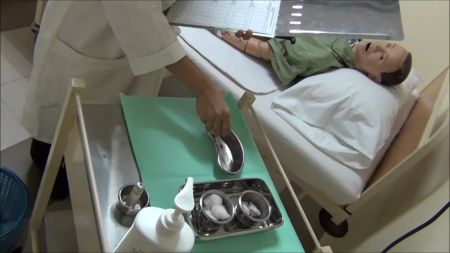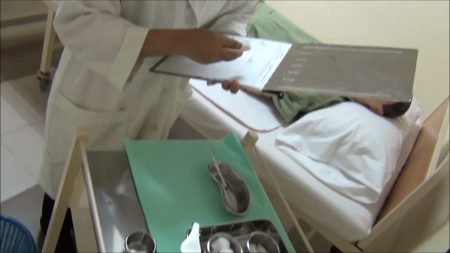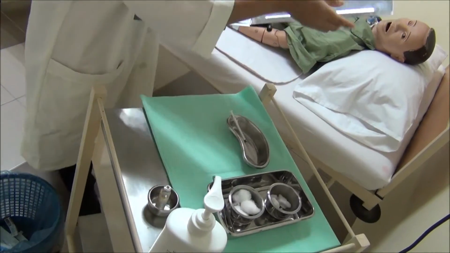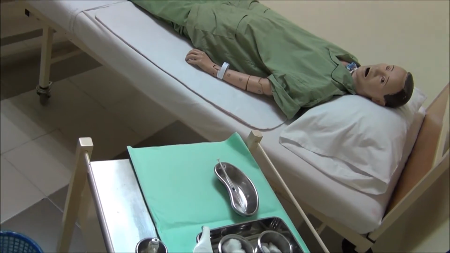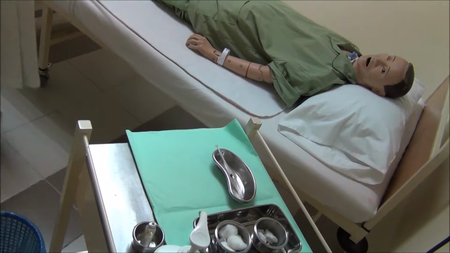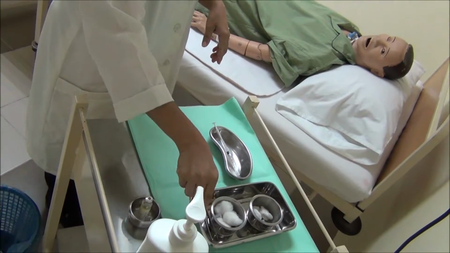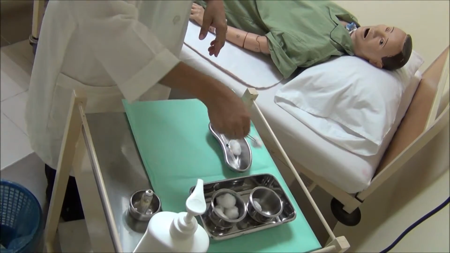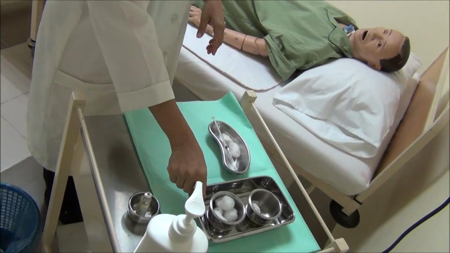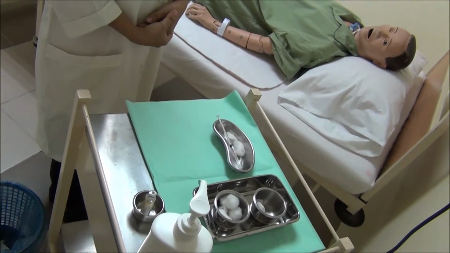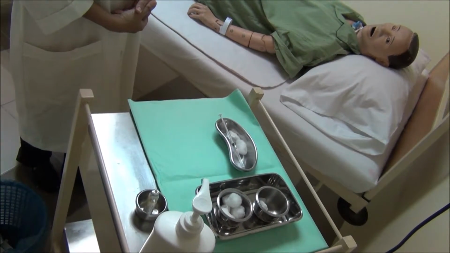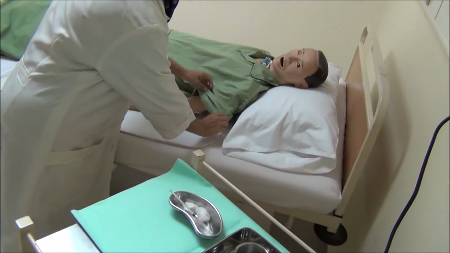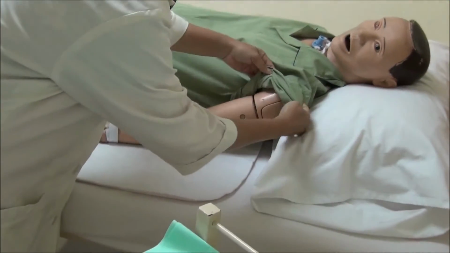Ensure there's privacy to maintain patient's dignity. Ensure patient is in a comfortable position. Don gloves if it is an infectious case. And now perform the check of medication, which you have seen her doing. Prepare a piece of alcohol swab and a dry swab. Locate the site accurately. Today she is going to perform at the deltoid.